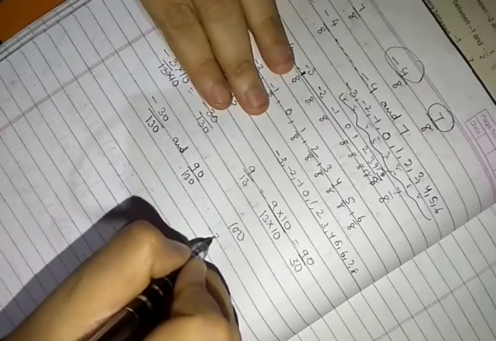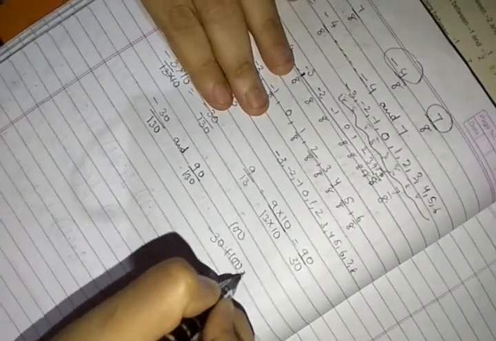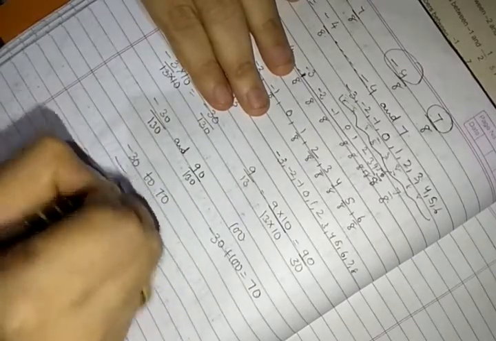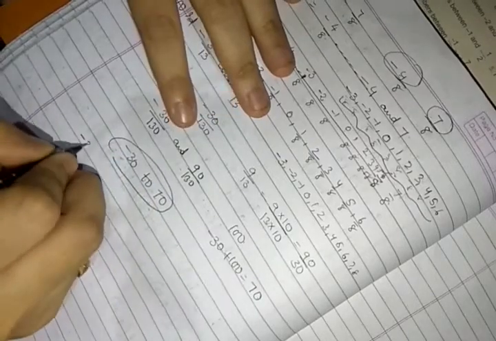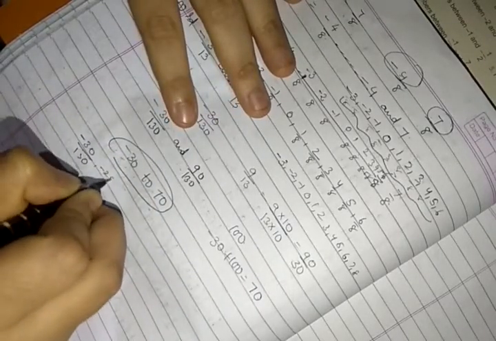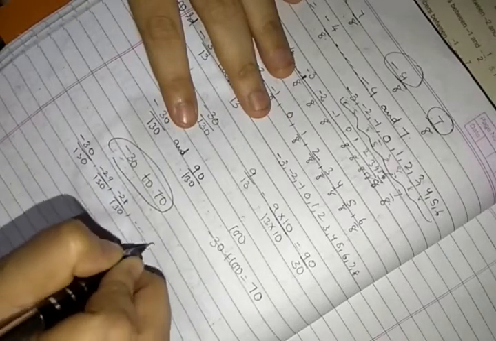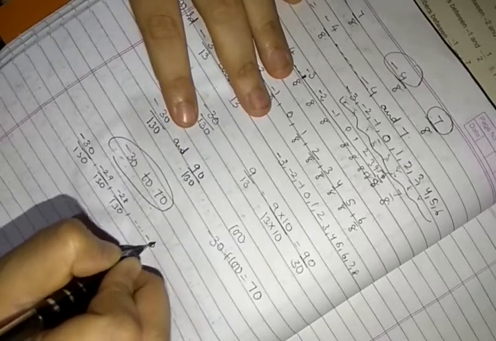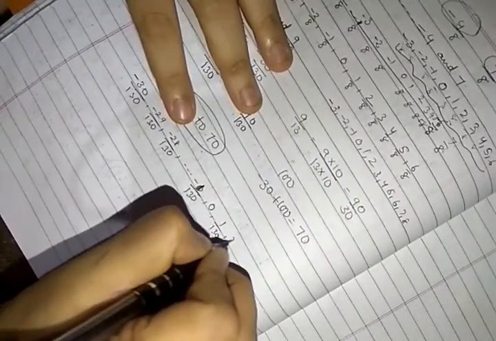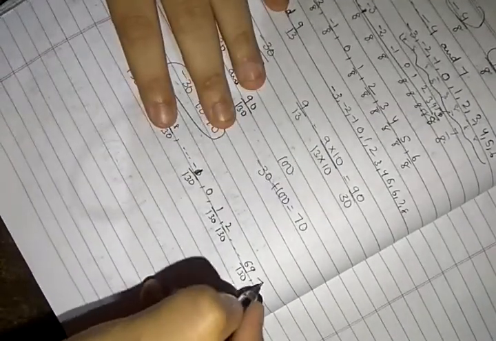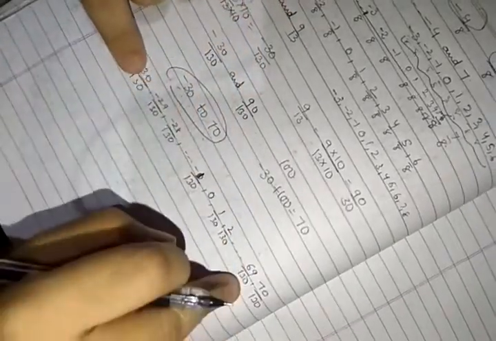But how many do we want? 100 only. So to get 100, minus 30 plus 100 is how much? Plus 70. So we find the in-between values from minus 30 to 70 only. You can take minus 30 by 130, minus 29 by 130, minus 28 by 130, and so on, minus 1 by 130, then 0, then 1 by 130, 2 by 130, and so on, up to 69 by 130, 70 by 130. You can calculate, you will get 100 rational numbers.